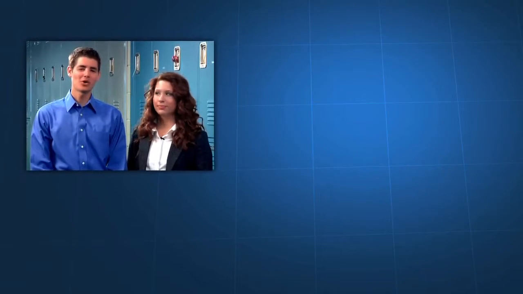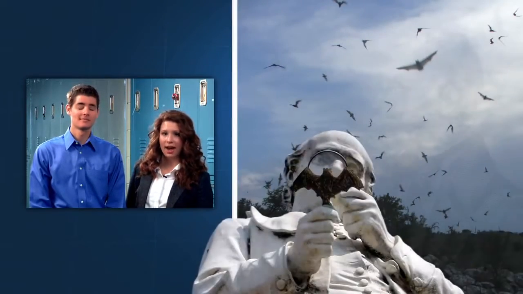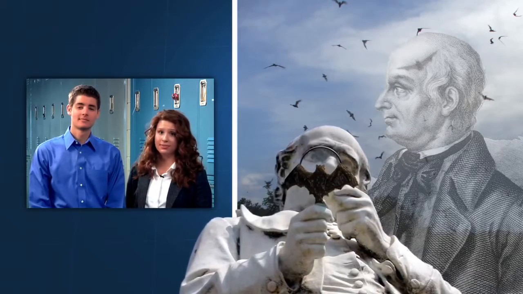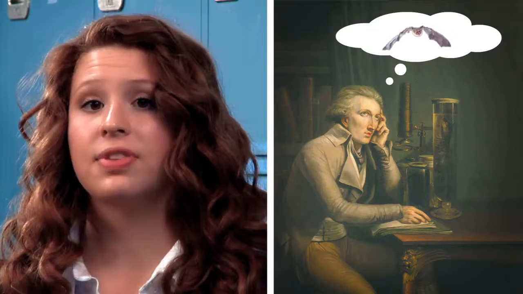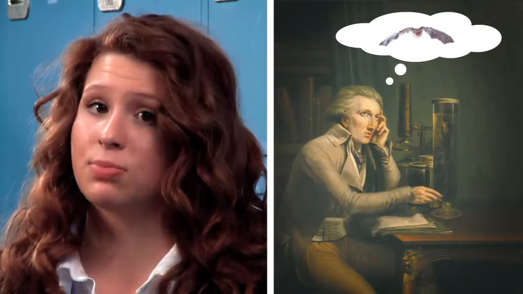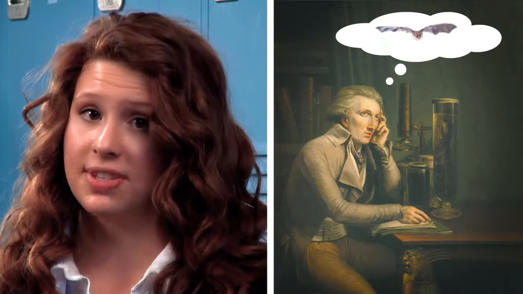And sometimes, we aren't quick enough to accept a new explanation. Remember Spallanzani and his bats? No one believed at first that bats use their ears to navigate. A guy named Cuvier, who was a more well-known scientist, believed that bats use a specialized sense of touch to navigate, and because he was more well-known, most people believed him.